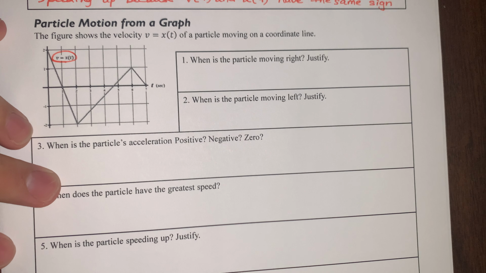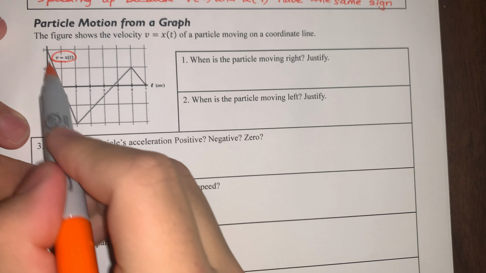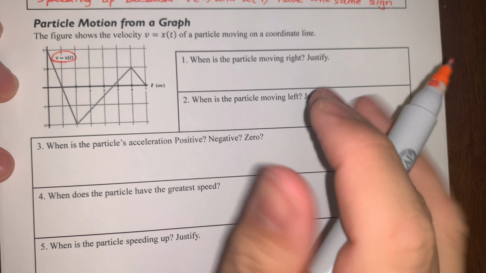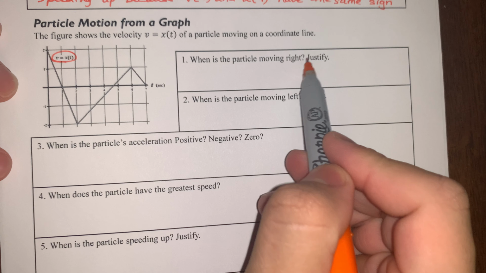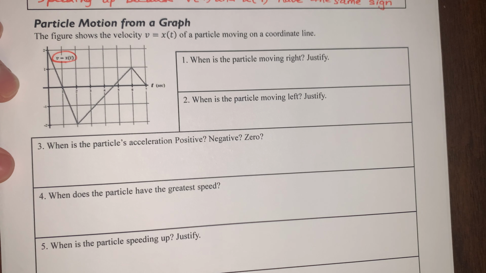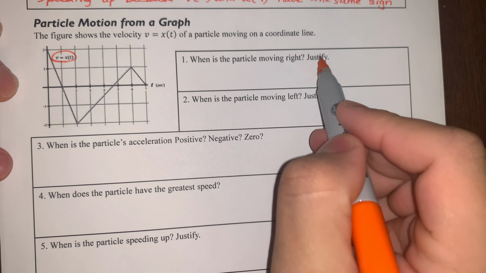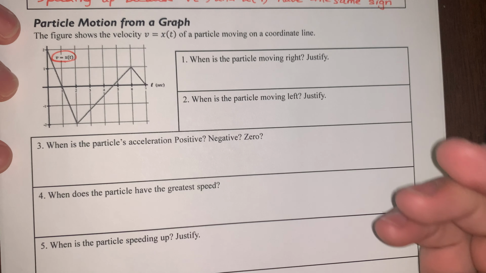And now you have to go back and forth and start understanding that looking at the slopes and looking at where it's above or below the x-axis is going to tell you different things than if this were the position function. All right. So hopefully you guys don't get too confused, but let's look at this. It says, when is the particle moving to the right? And they want you to justify that. So I'm going to start with the justification. If you start with the justification and remember what leads to the answer, that'll help you out.